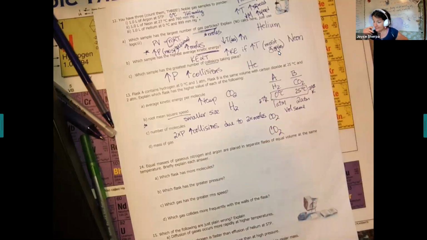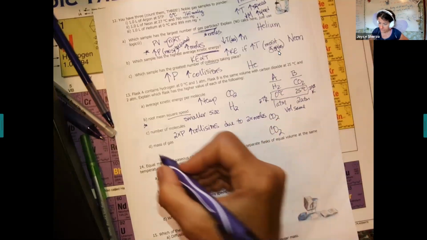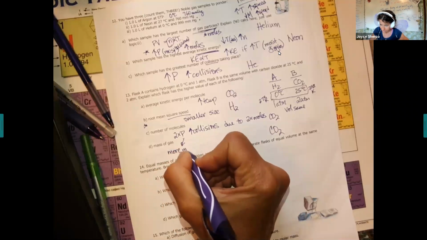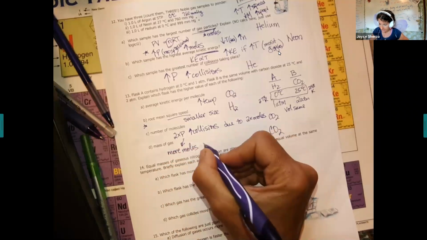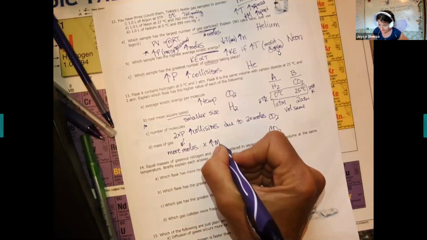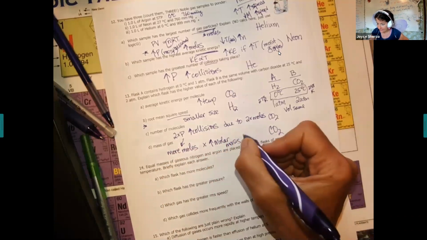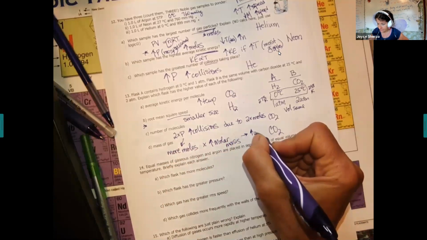And the mass is the CO2, since you have more moles and has a greater molar mass. So this one must have more moles due to the more collisions, times a higher molar mass. That means it's definitely going to have a greater grams.